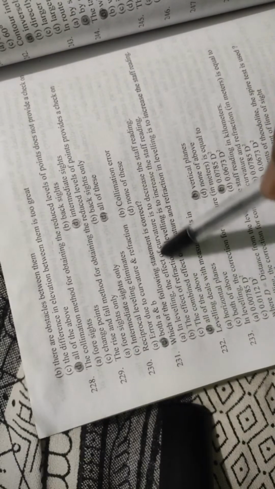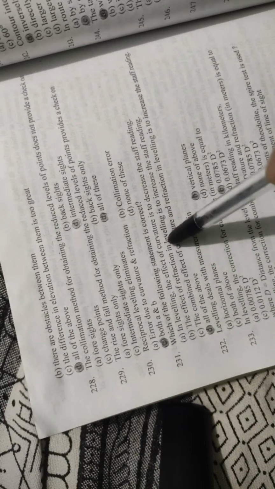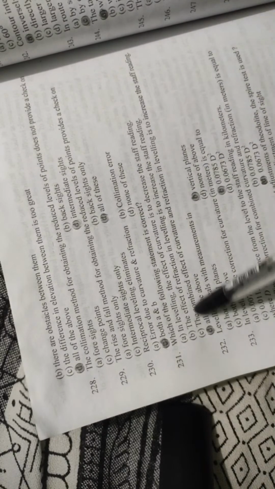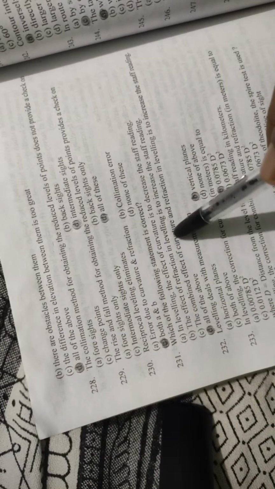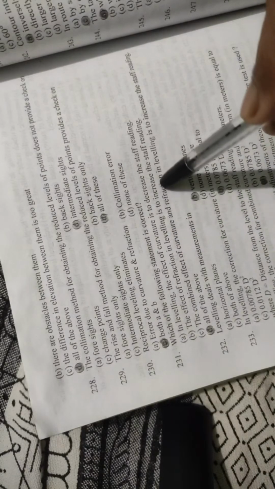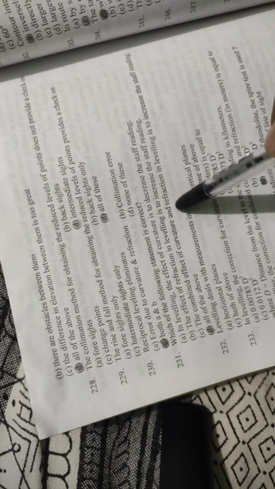Which of the following statements is correct? In leveling, the effect of curvature is to decrease the staff reading. The effect of refraction in leveling is to increase the staff reading. The combined effect of curvature and refraction in leveling is to increase the staff reading. All of the above.